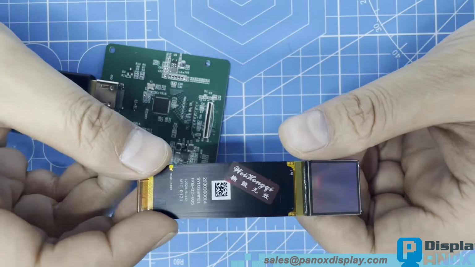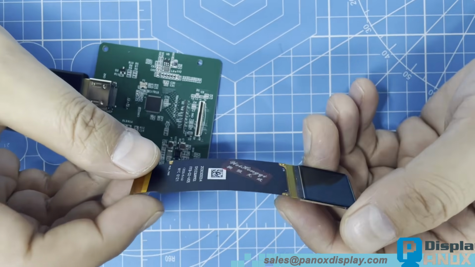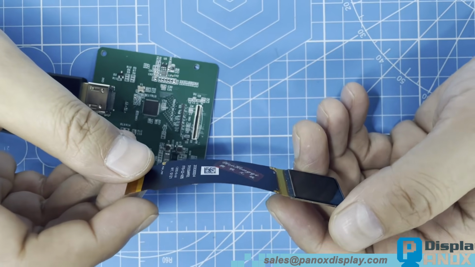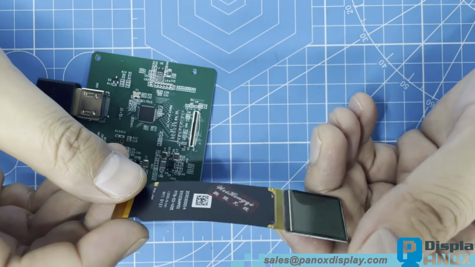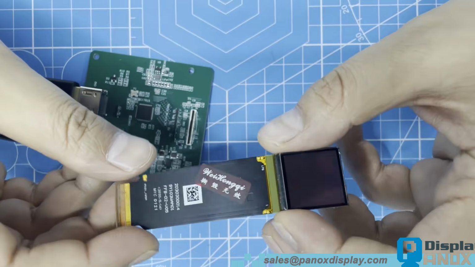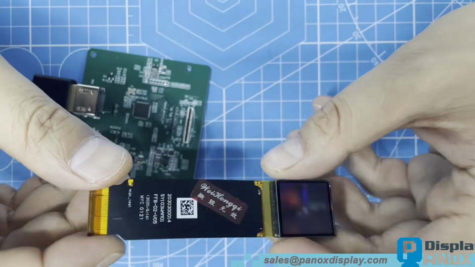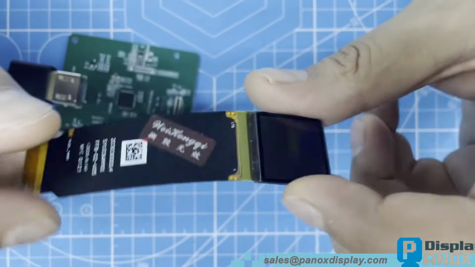Welcome to Panox Display. In this video, we will be introducing a Micro OLED display solution along with our companion HDMI driver board lineup. Let's begin with the display panel itself.